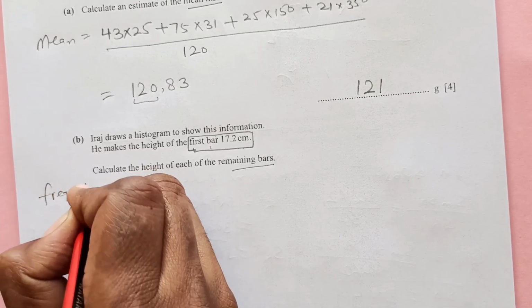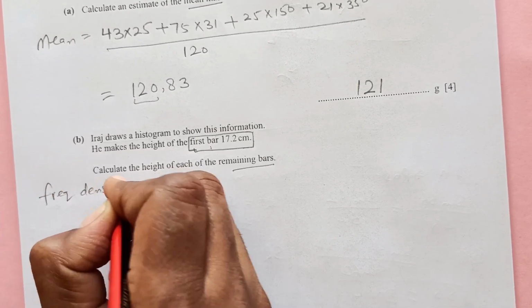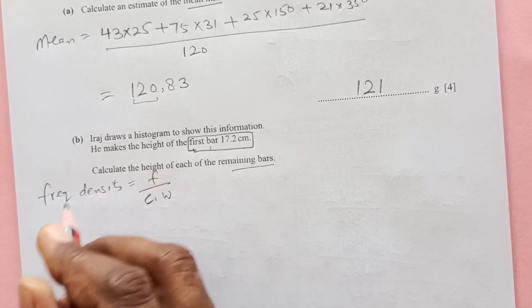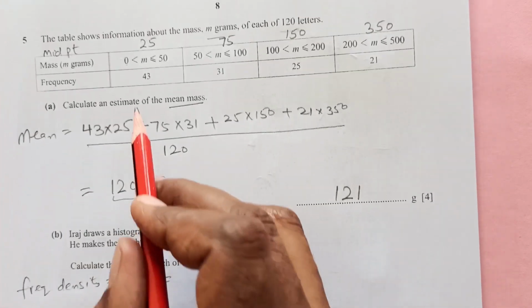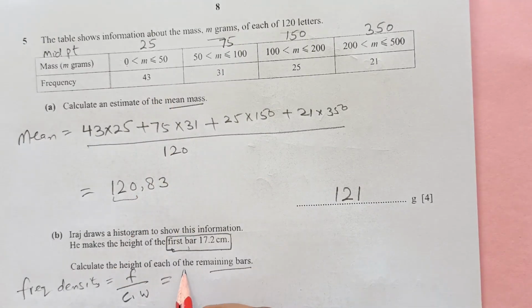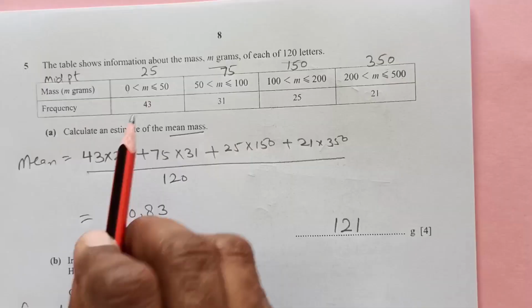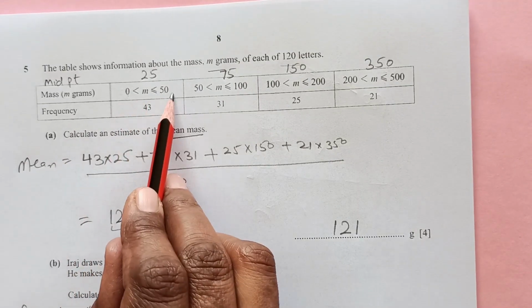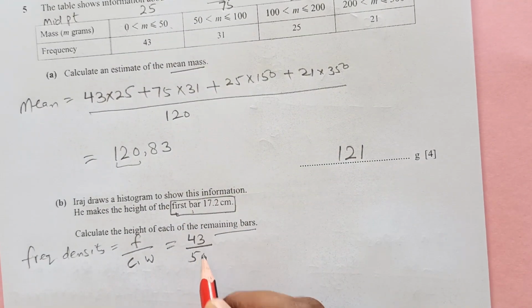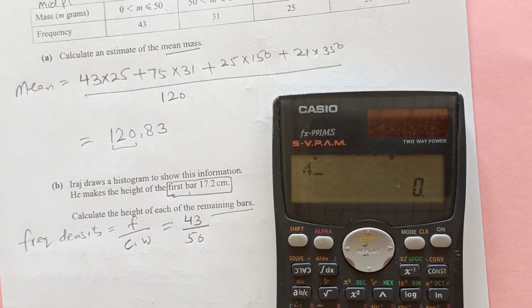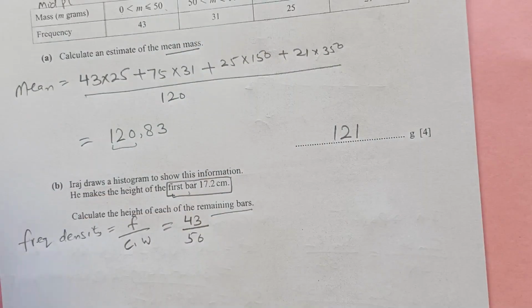Frequency density is equal to frequency over class width, right? So the frequency of the first interval is 43 and the class width is 50, since 0 to 50 is 50. So when you calculate 43 divided by 50, it is 0.86, right?